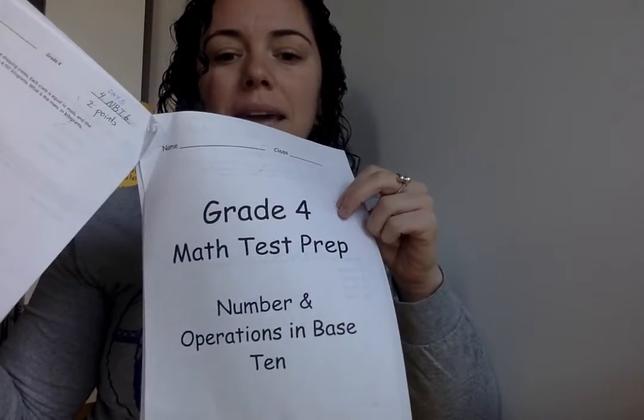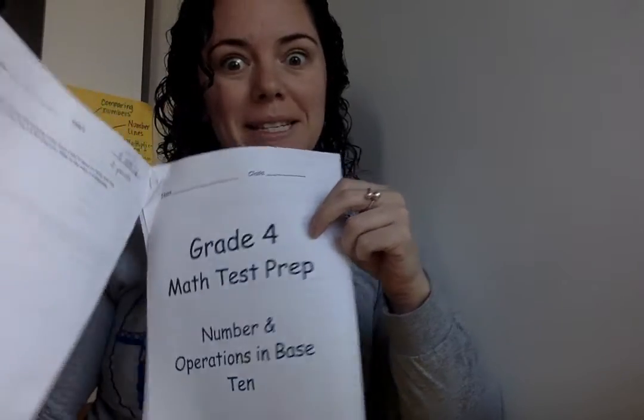Today we're going to be moving forward and working in that same packet, numbers and operations in base 10. Today we're going to be working on comparing numbers. I want you to take a moment and think, what do I know about comparing numbers? You might list them across your fingers. You might jot them down.